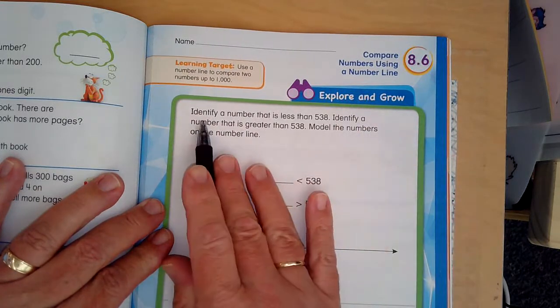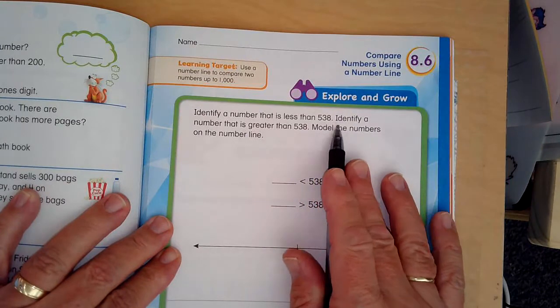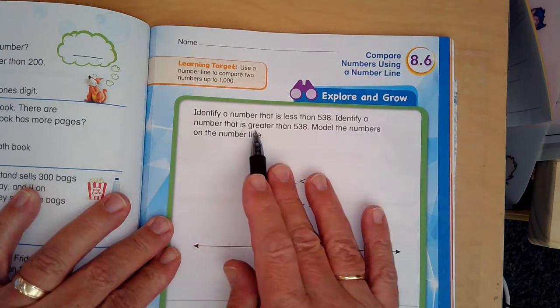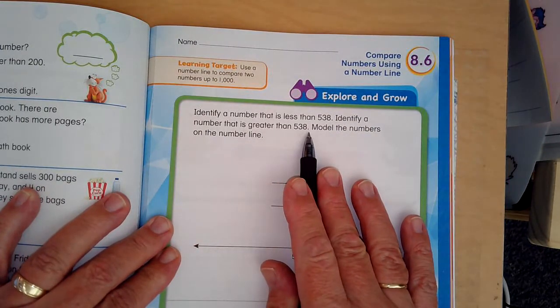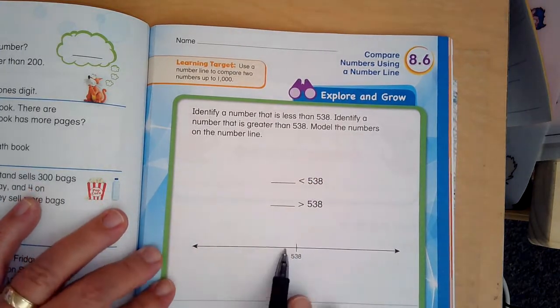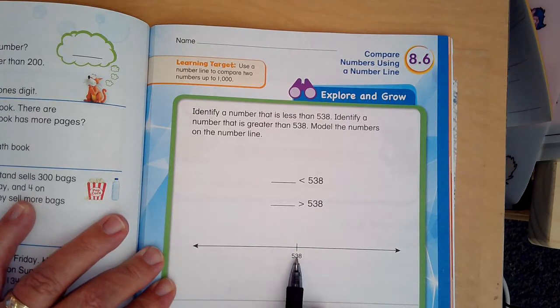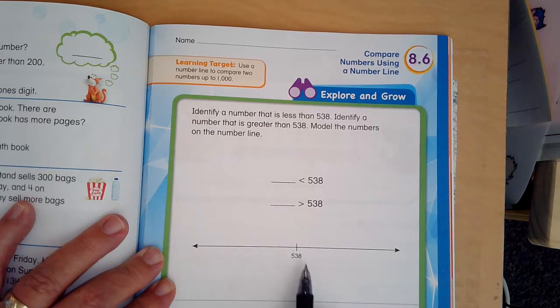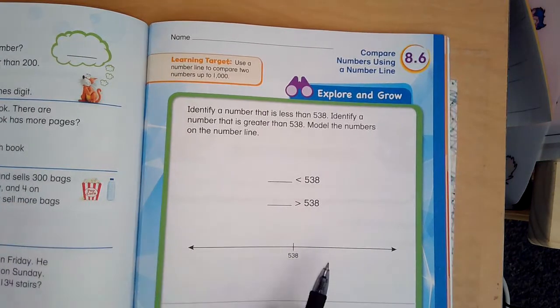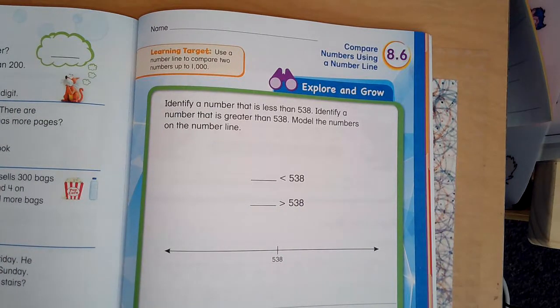So, our instructions. Identify a number that is less than 538. Identify a number that is greater than 538. Model the numbers on the number line. Now we know that if I'm going to the left, I'm going down in my numbers. I'm going less than. And if I go up in the numbers, then I know I'm getting greater than. So let's take a look at what we have.